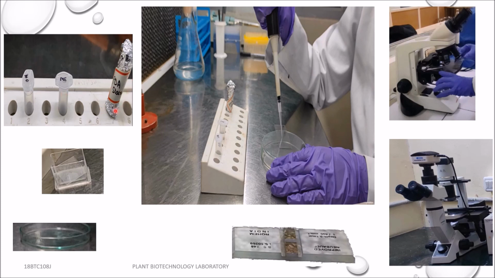FDA stained cells for assessing the cell viability are taken in an Eppendorf tube covered with aluminium foil. In addition, we require microscopic slide, micropipette, Petri plates, cover slip, hemocytometer, compound light microscope and fluorescent microscope.